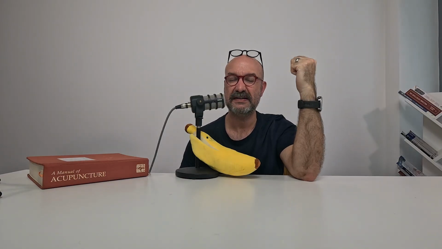The five around the shoulder: large intestine 14 and 15, Jianliao, triple energizer 14, large intestine 16, just above or just behind the acromioclavicular joint, large intestine 11, and then either large intestine 4 or triple energizer 5. Not really bothered which one it is. If there's more of an anterior problem, go LI4. If it's more of a posterior problem, go TE5.